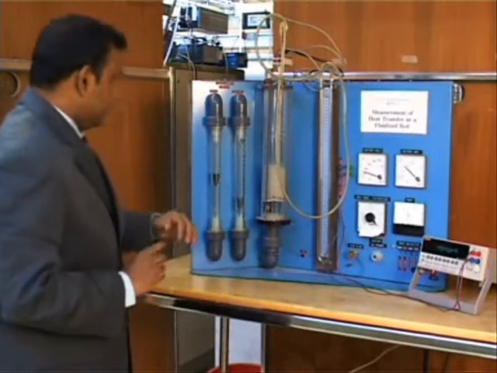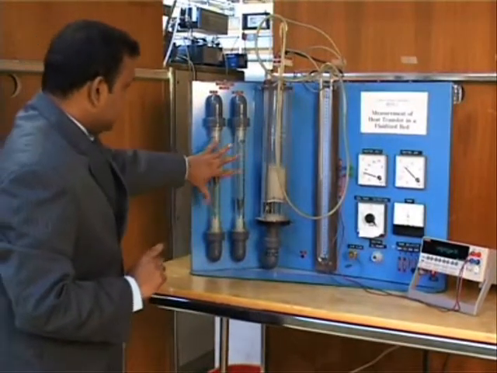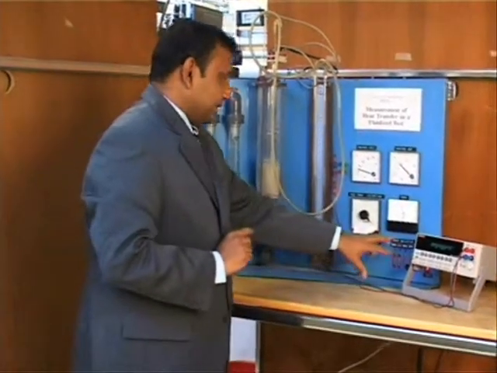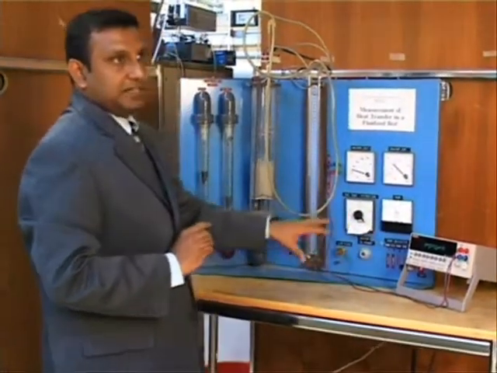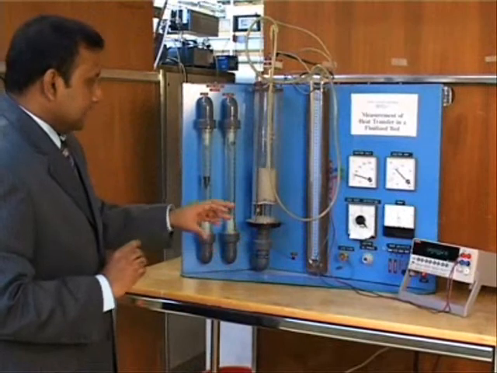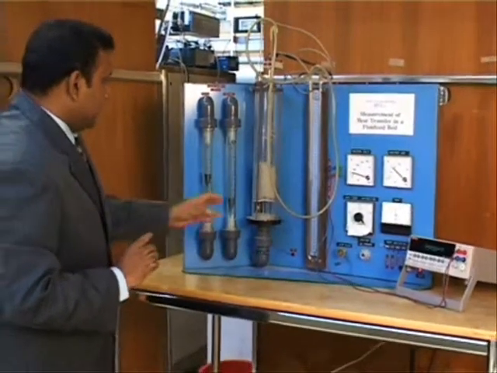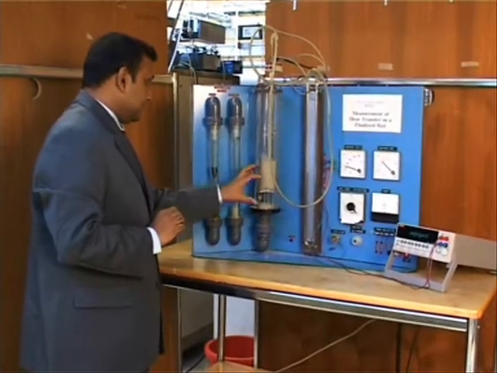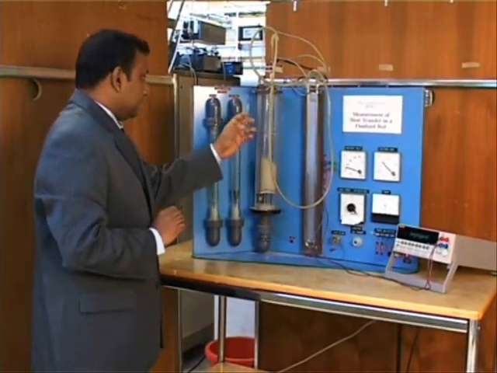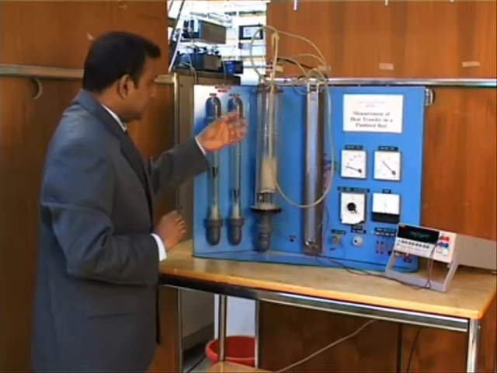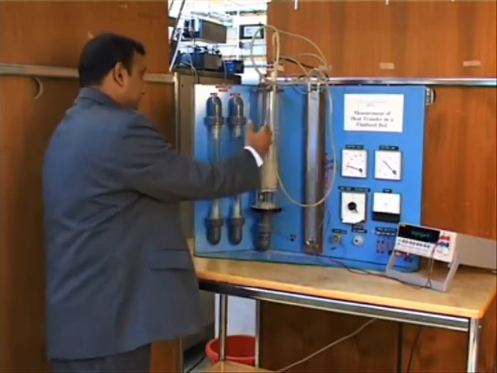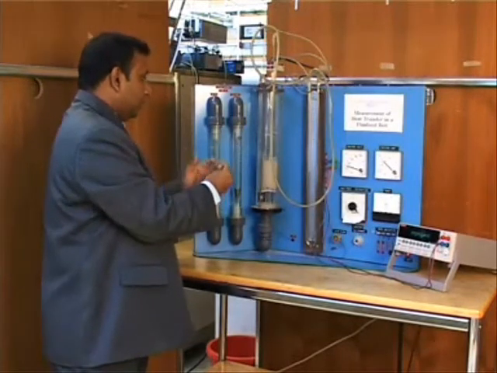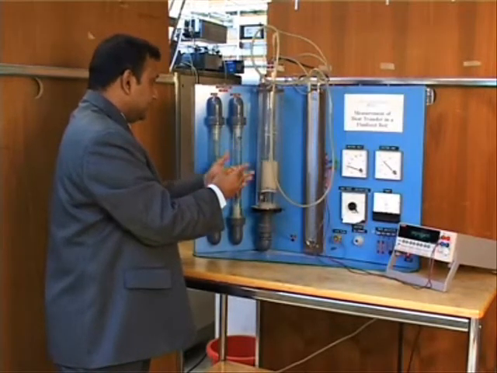So we have airflow measurements, pressure loss measurements, temperature measurements, and the last set of measurements is about the power. Since we are not releasing heat by combustion, we have heat transfer due to heat produced electrically inside the pipe, and we need to find out how much power is liberated to the sand bed.